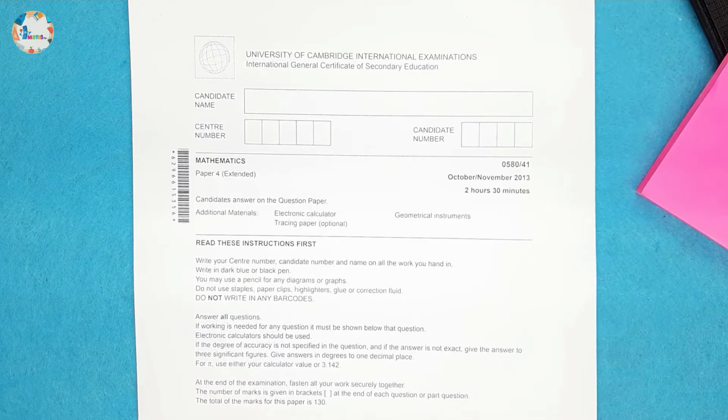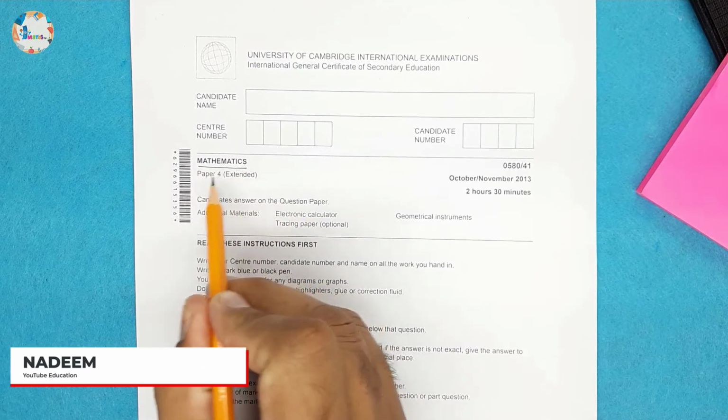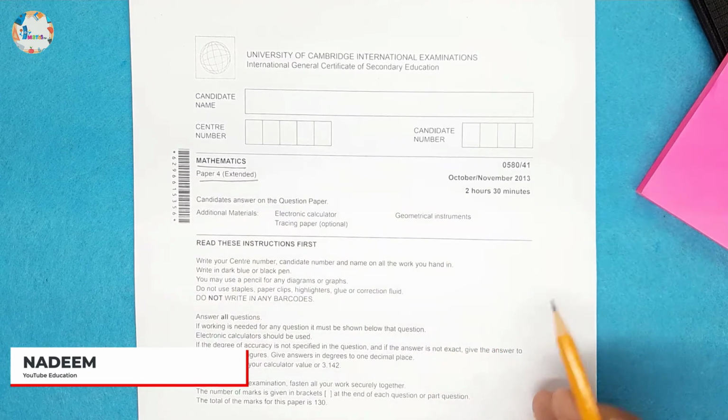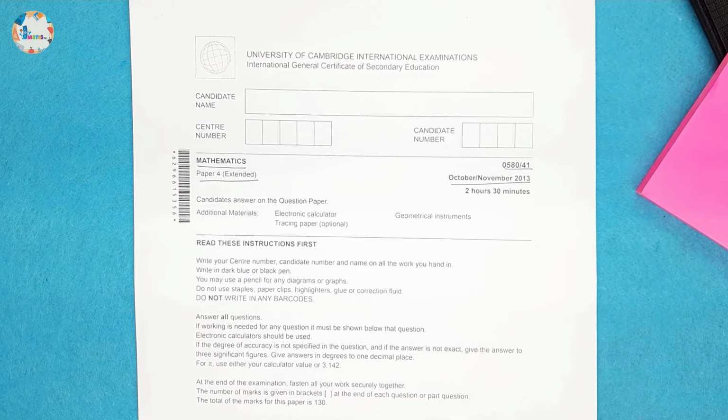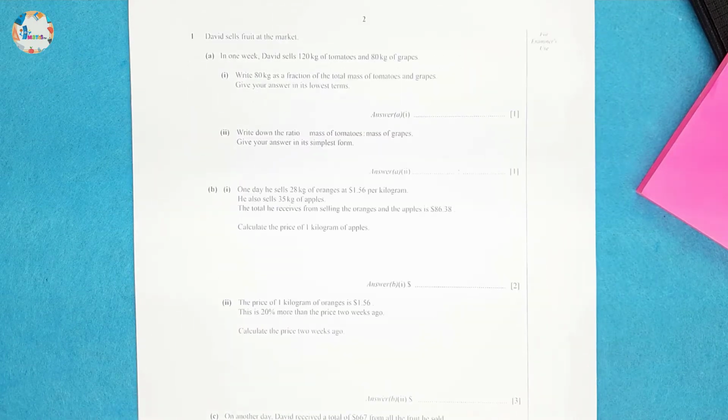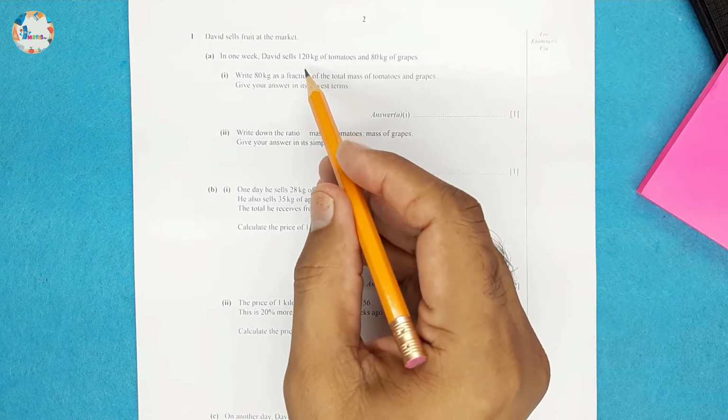Today we'll be going through IGCSE Cambridge Mathematics Paper 4 Extended 0580/41 October-November 2013. Question number 1. David sells fruit at the market.